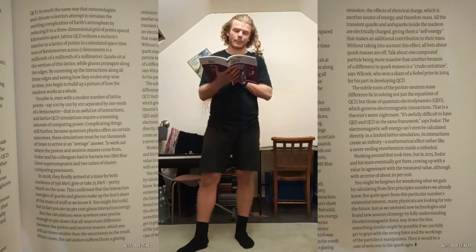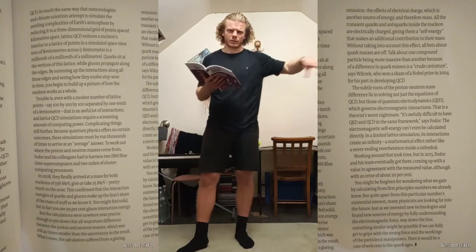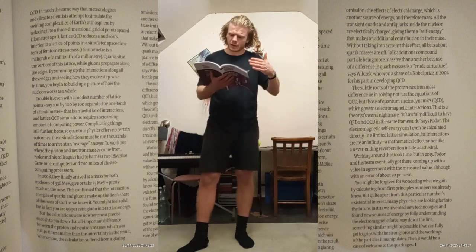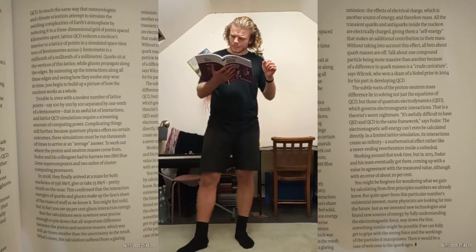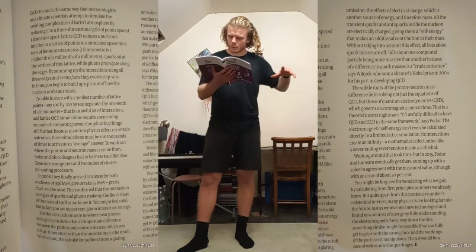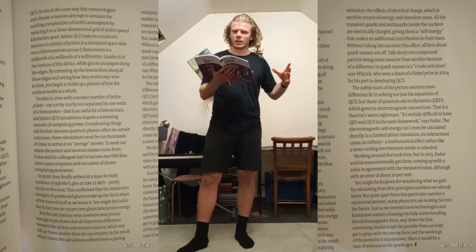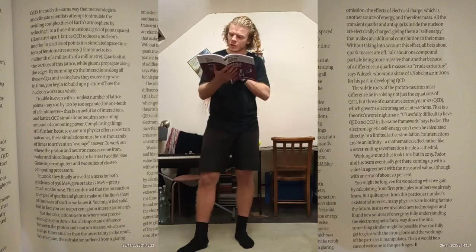I don't know what vertices are. While gluons propagate along the edges. Maybe they are always at the cornerstones, at the cross points? That means the vertices. So it's different places, and the gluons are propagating along the edges. They're going somewhere along the edges.